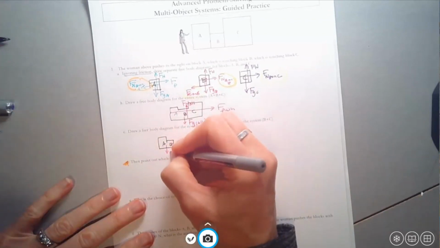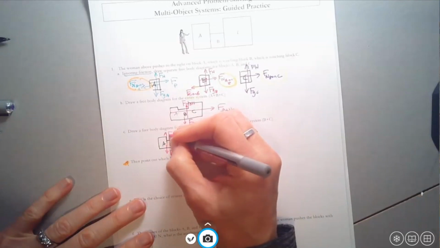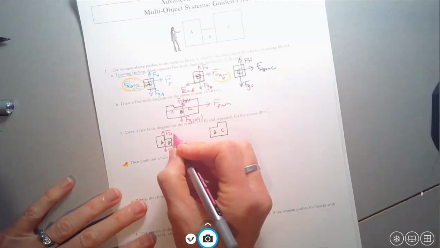And that's it. Then if we do A and B, and B and C, you end up with the force of gravity on AB, and the normal force from the floor.